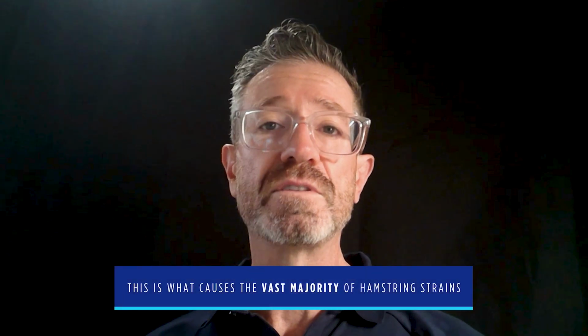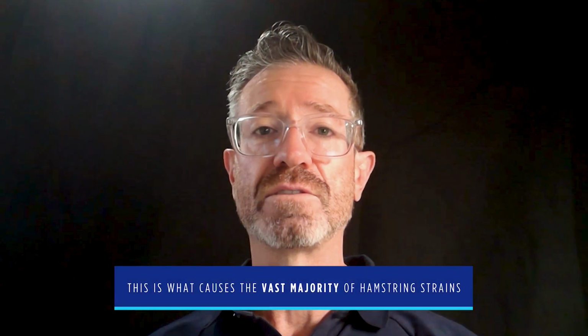In each case, there was no external force involved. They didn't get tackled, they weren't powerlifting a heavy weight. So what went wrong? None of these were force overload issues. They occurred as a result of either force miscalculation or force mismanagement. This is what causes the vast majority of hamstring strains.